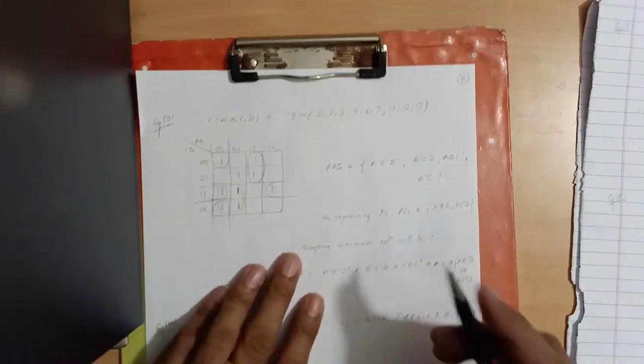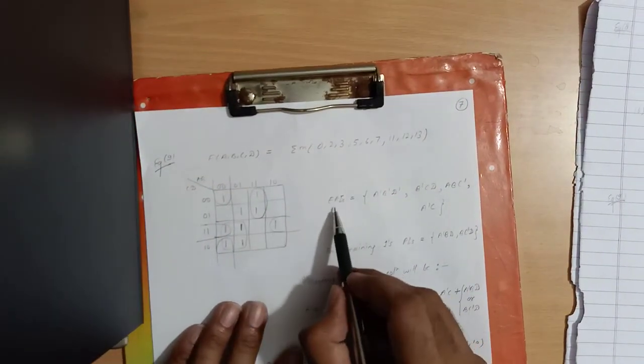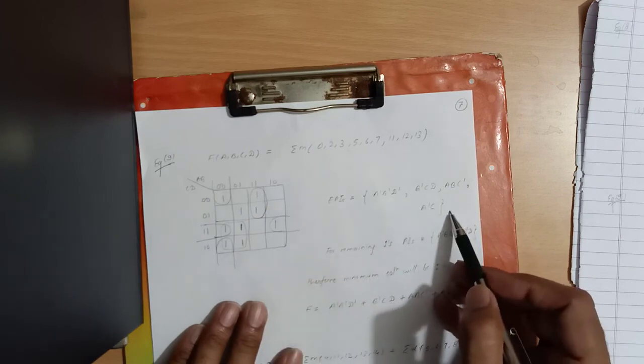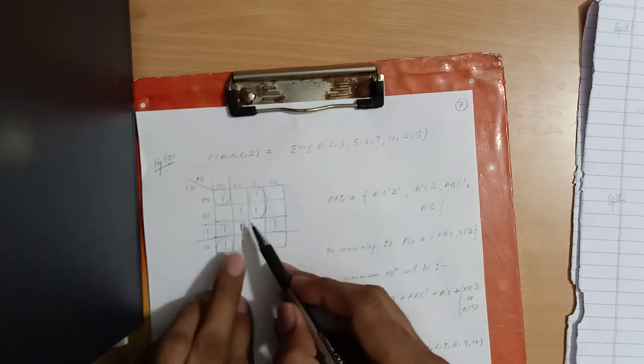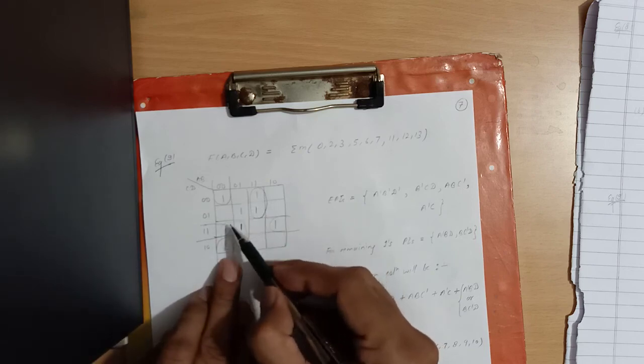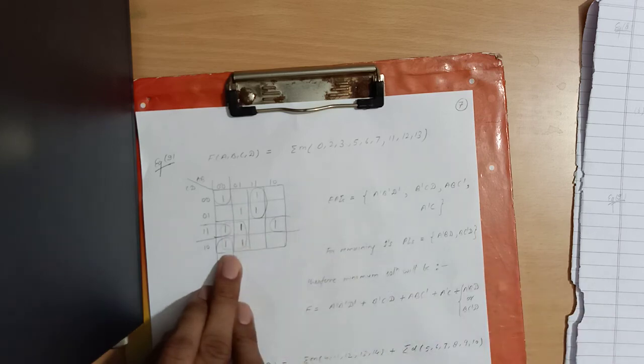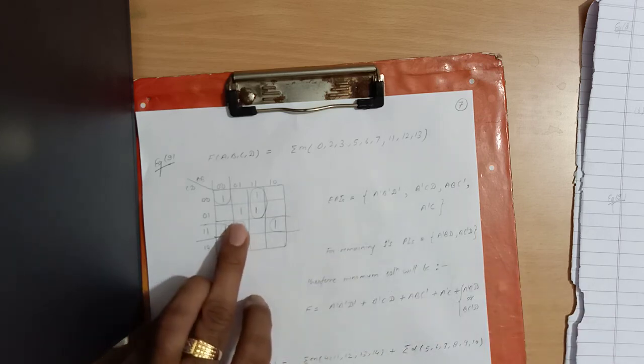So in this question, if I have selected all the essential prime implicants, for the remaining one which is here, only one, it can be combined with either this or this. We have to find the minimum number of prime implicants for the remaining ones, do remember.